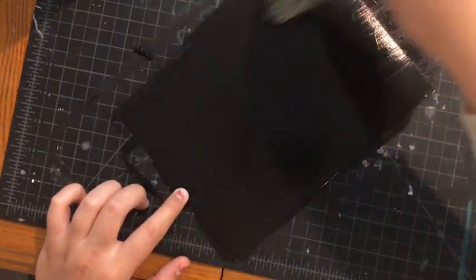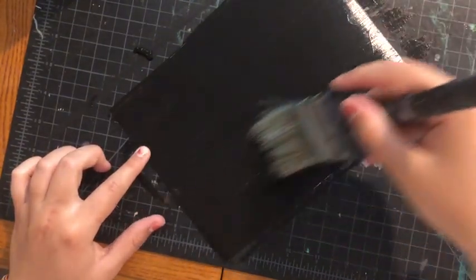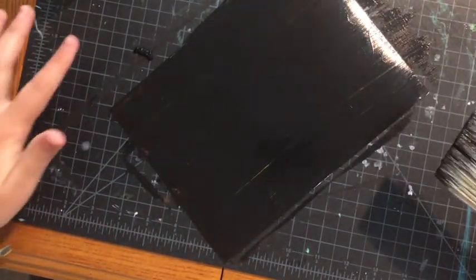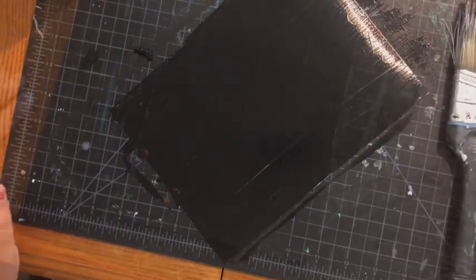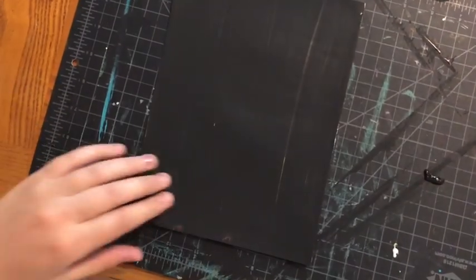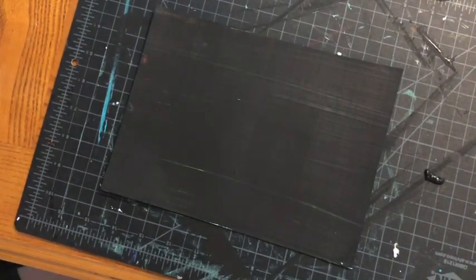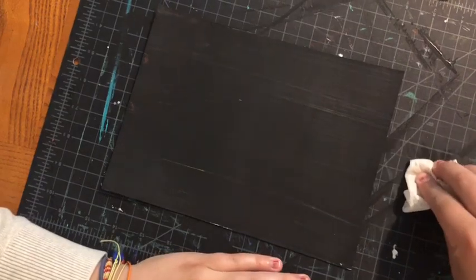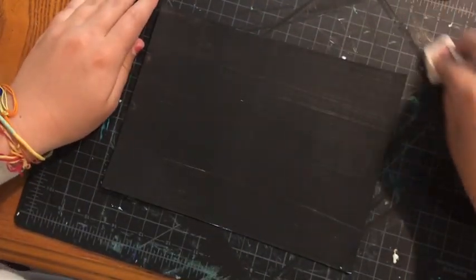All right, so I painted over my entire pretty rainbow crayon thing that took me forever to do. And then I'm going to let this sit for a little bit to dry. Okay, we're back. My piece is dry. I want to get that off of my thing because it looks gross.